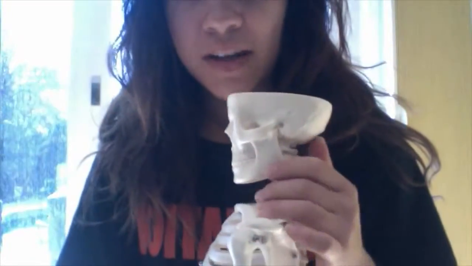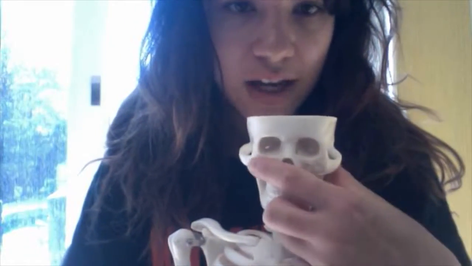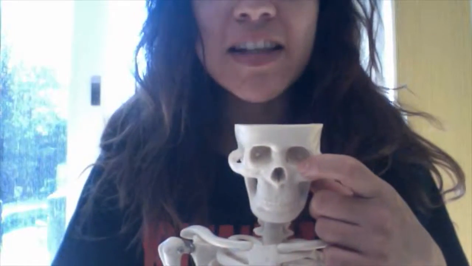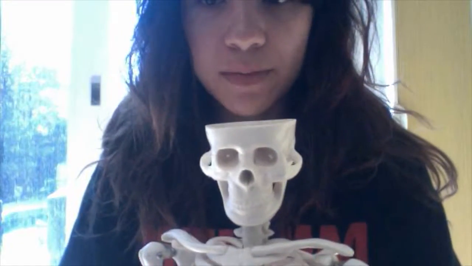Going back externally, we have the superior orbital fissure, which is that hole there and this hole there in the eye sockets. And this allows cranial nerves 3, 4, and 6 to enter the orbit.